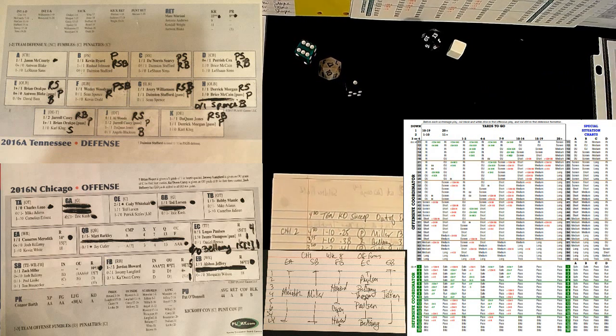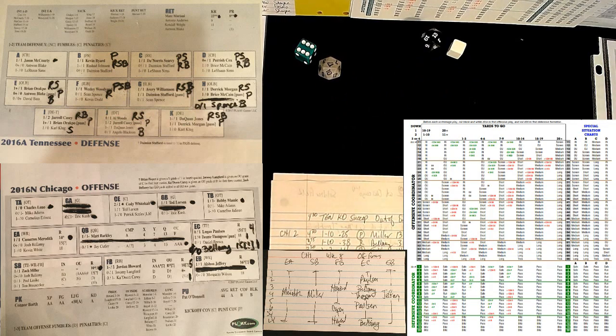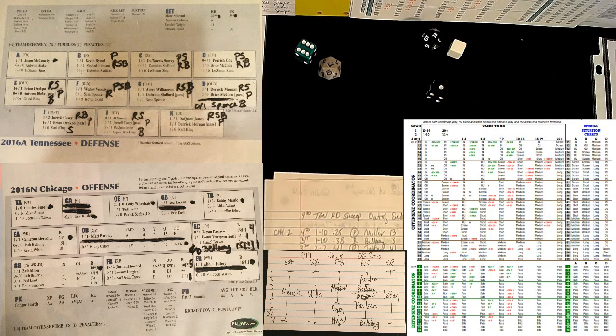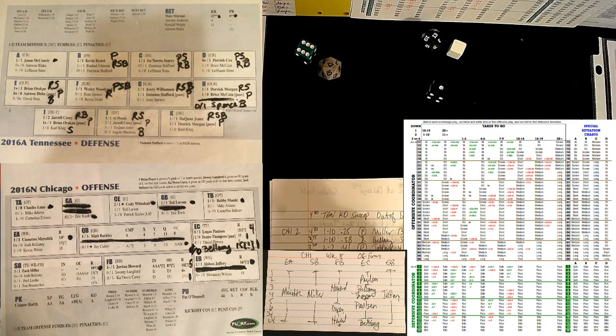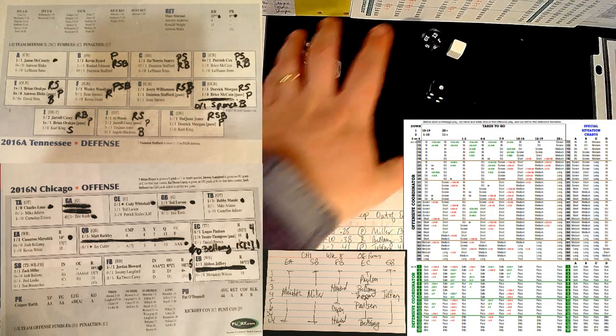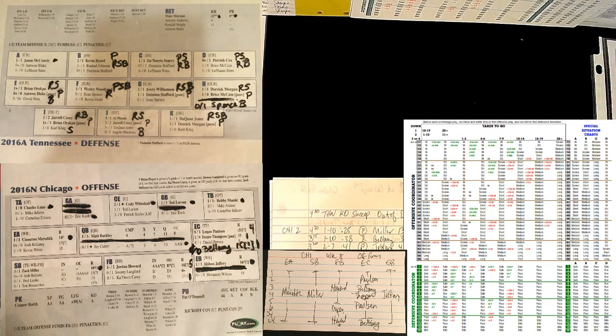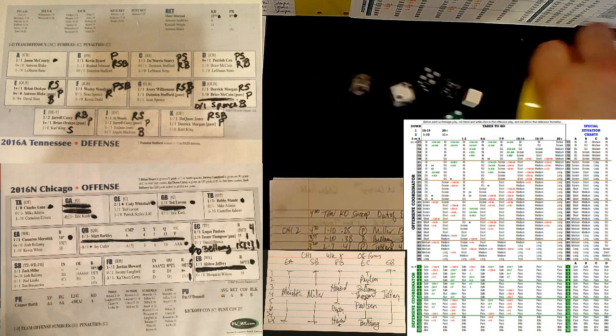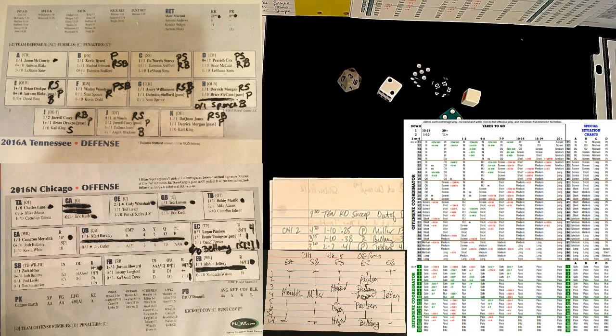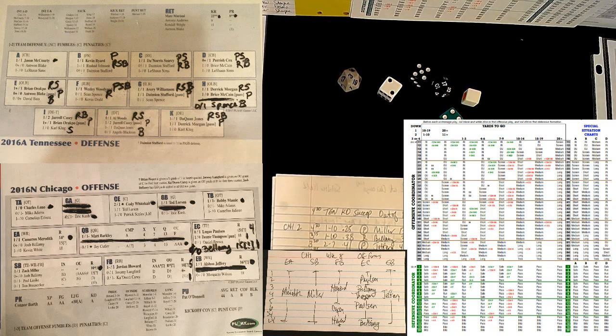So 14, Cutler is a single A. So it will be complete to Kadeem Carey. And it's a single die roll. It'll be only for 1 yard. So down to 17, 3rd and 9. 2 minutes left in the first quarter. Chicago well within Connor Barth's field goal range.